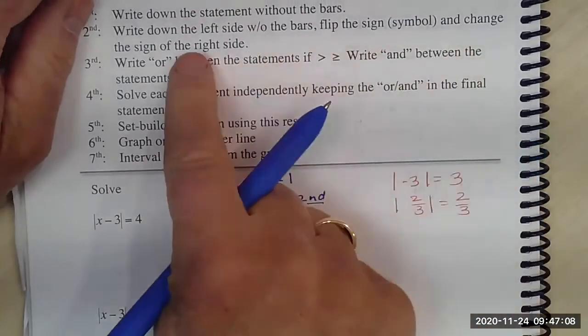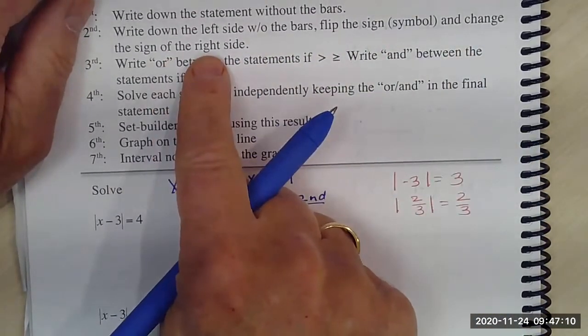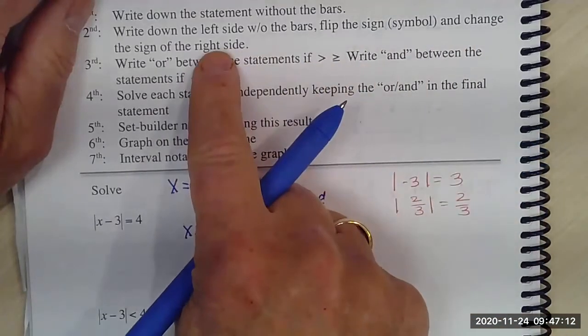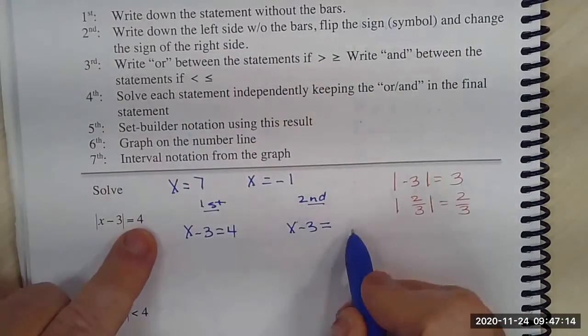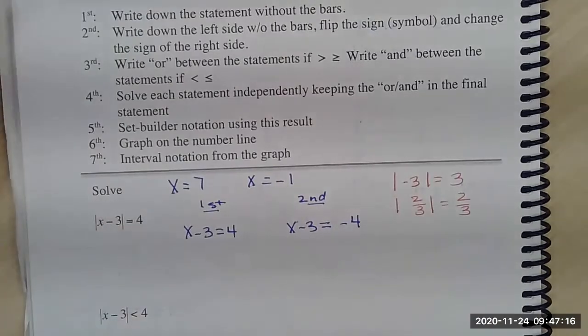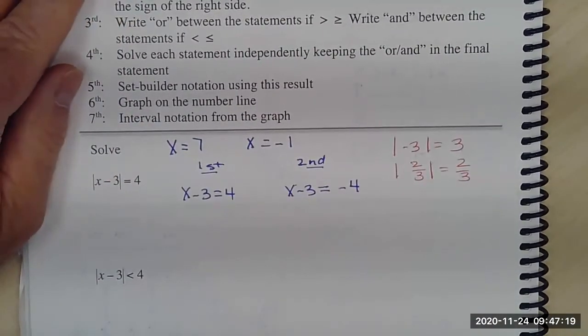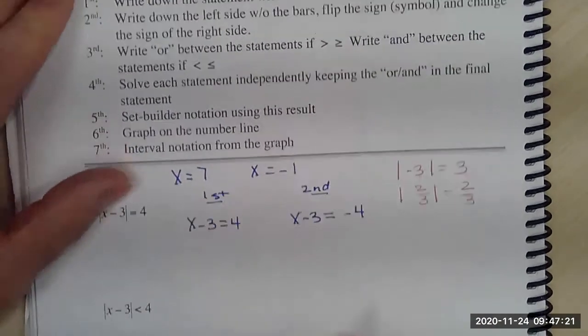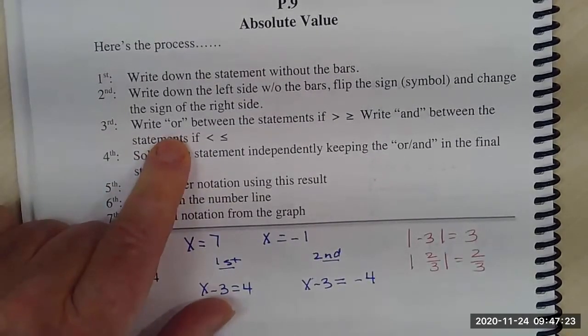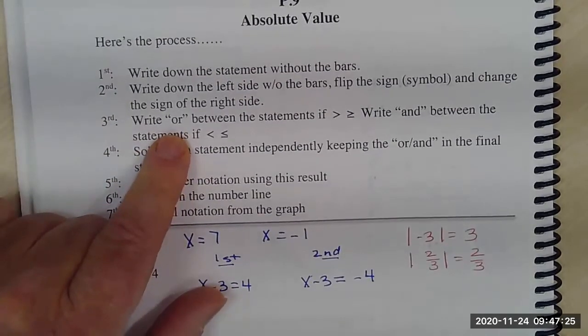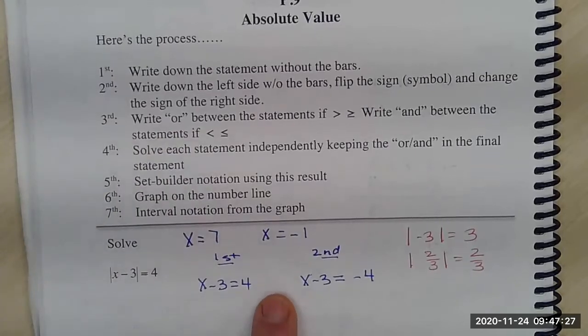And then change the sign of the right-hand side. Whatever it is, change the sign of the entire right-hand side. So change the sign from 4 to -4. And then solve here.